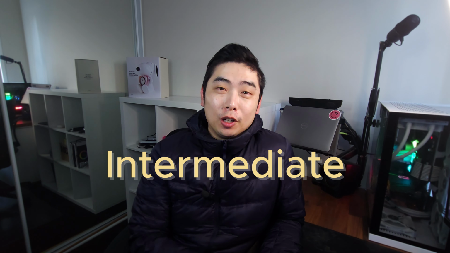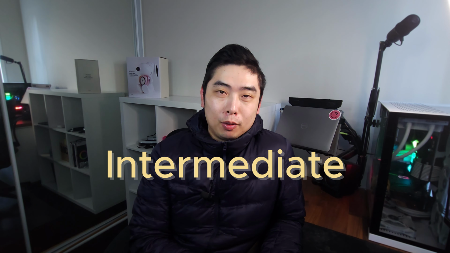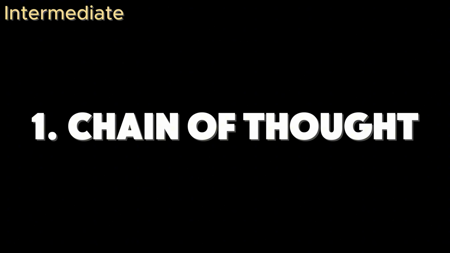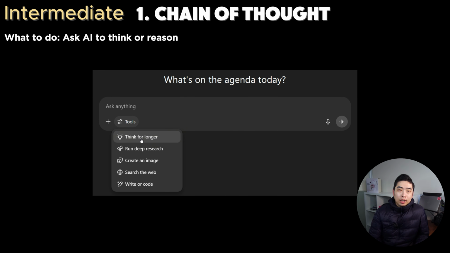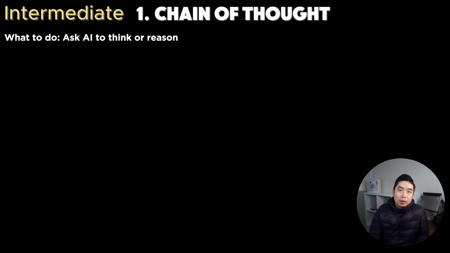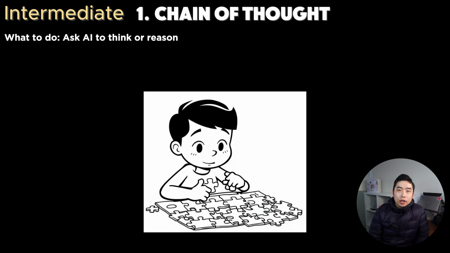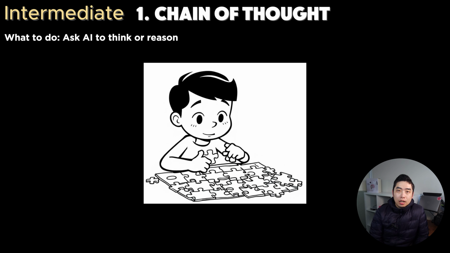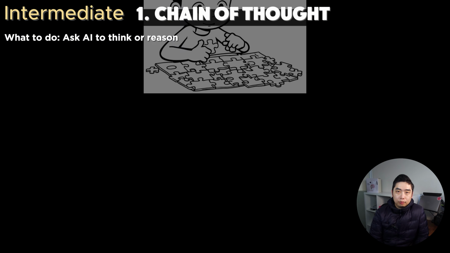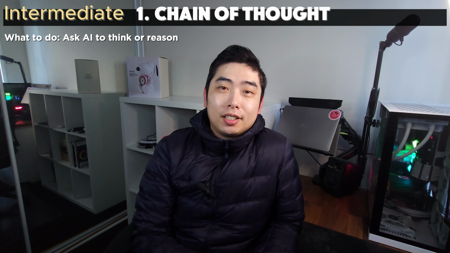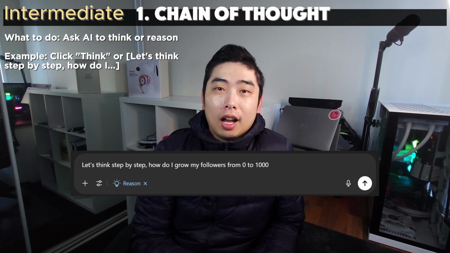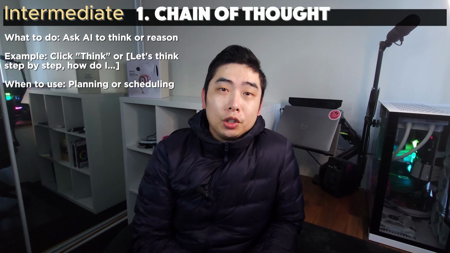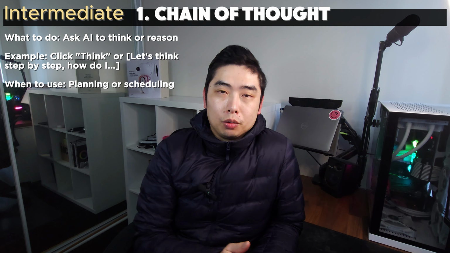These 4 tips are for intermediate use, but still great for beginners. First tip is chain of thought. You can use the thinking mode in most AI models, or you can ask it in the prompt to think step by step. It's like if you're working out a puzzle, you'll first start with the edges, then some very common pieces like similar colors, and then go into the middle. So an example would be, let's think step by step. How do I grow my followers from 0 to 1,000? This is especially useful if you need to plan out or schedule some things out.